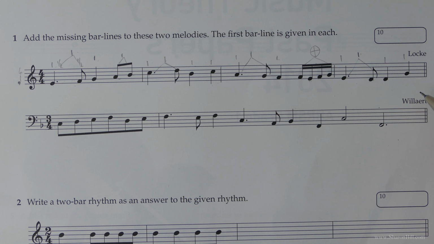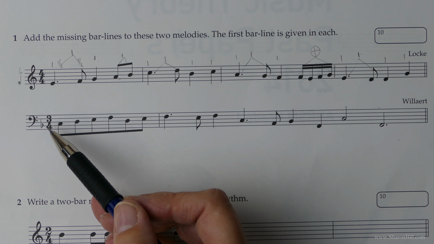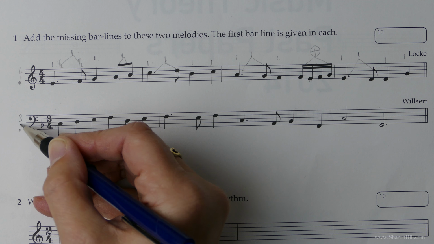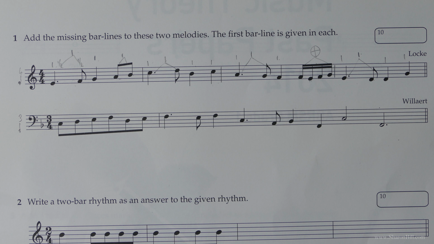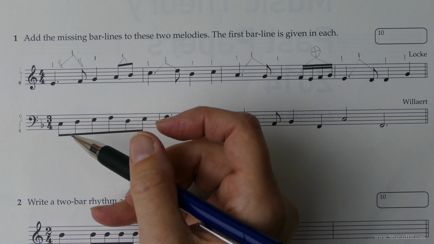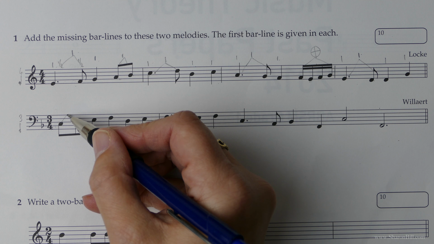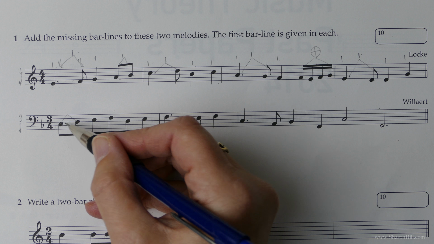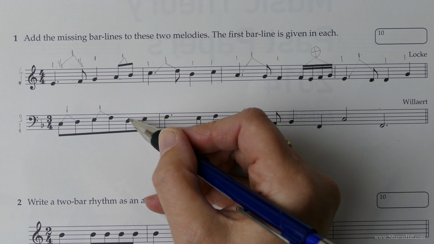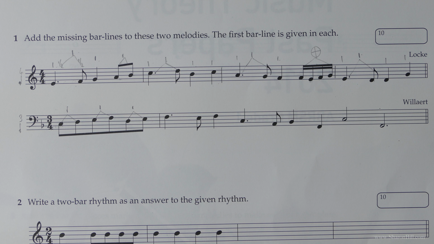So let's have another go. Now we're going to go on to this one, which should be 3 crotchet beats or 3 quarter notes per bar. They've started us off, but let's check the math. We've got a half and a half, 2 quavers, 2 eighth notes make 1, a half and a half give us another, so 1, 2, 3, bar line.